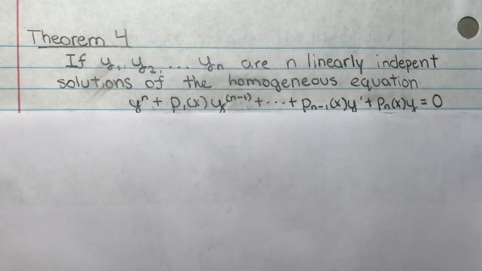states that if y sub 1, y sub 2, and so on, and y sub n are n linearly independent solutions of the homogeneous equation, the nth derivative of y plus p sub 1 of x, n minus 1th derivative of y, plus and so on, plus p sub n minus 1 of x, y prime plus p sub n of x, y equal to 0.